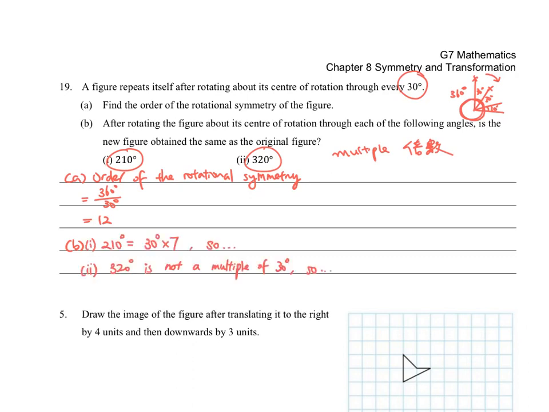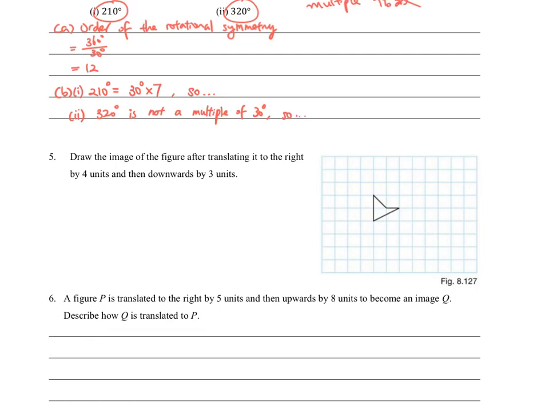Okay, so how should you present the answers? You can write something like this. You can claim 210 degree equals to 30 degree times 7. So it means that it is a multiple, and then you can draw the conclusion yourself. I don't give you the answer now. And then for part B2, you can just say 320 degree is not a multiple of 30 degree, and then you can claim the conclusion. Okay, so this is how you present the answer. Please follow this.